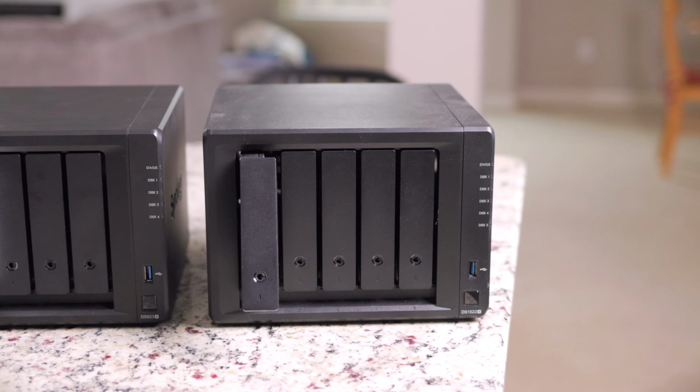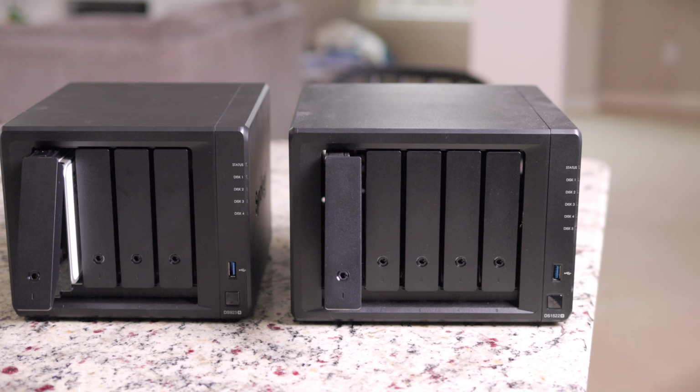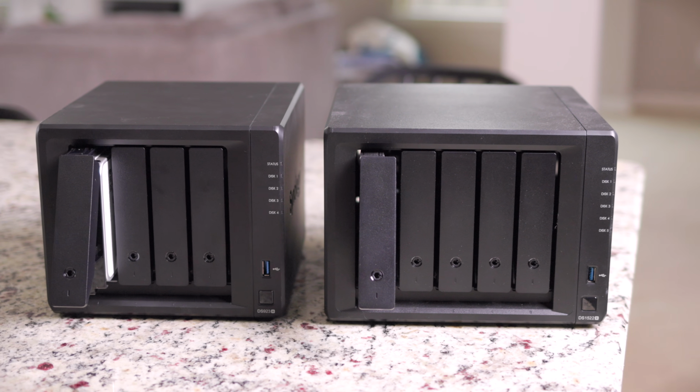So today, we're going to be going over how to set up a Synology NAS for a complete beginner. This is really going to be geared to people who have never set up a NAS before, and it's going to be going over all the most basic things, and it's going to be in Synology DSM 7.2. So DSM is the operating system that the Synology runs.